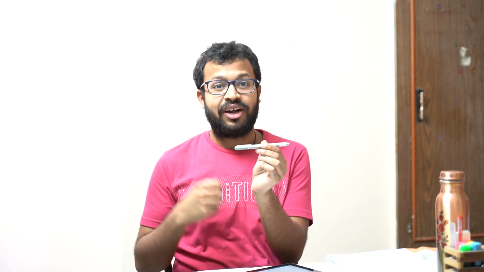In the Upwind scheme, what we say is the value of phi at small e would be the same as the upstream value. So what that means is, if the flow is going from left to right, then phi at small e is the same as phi at capital P.